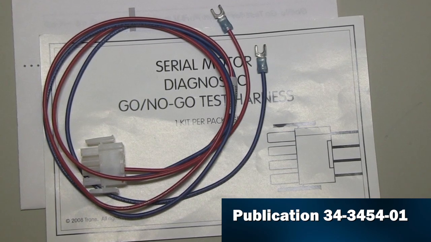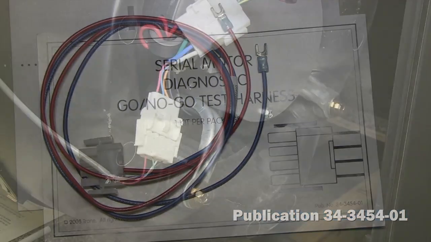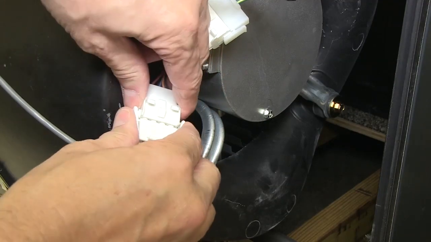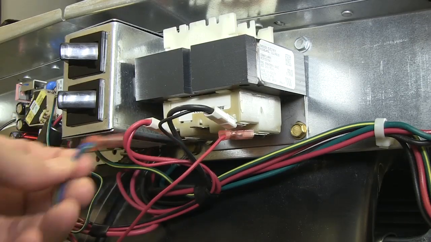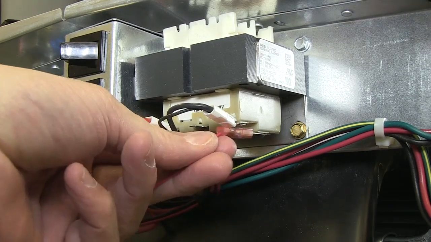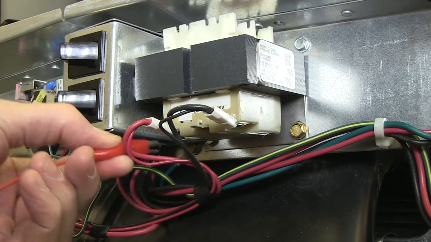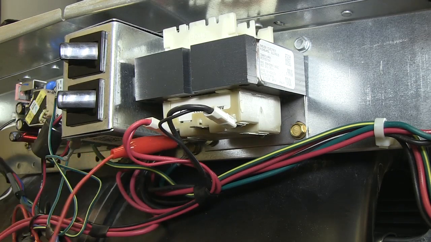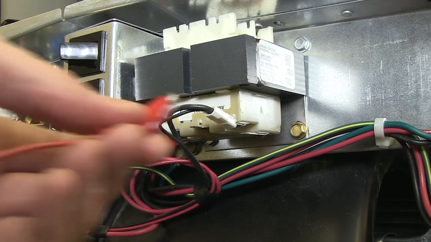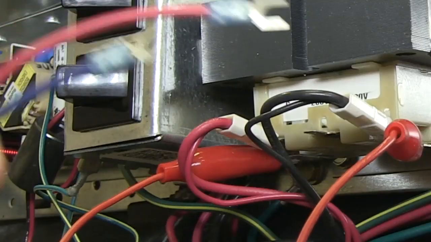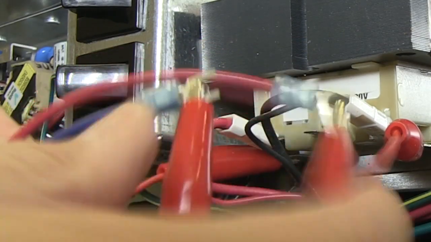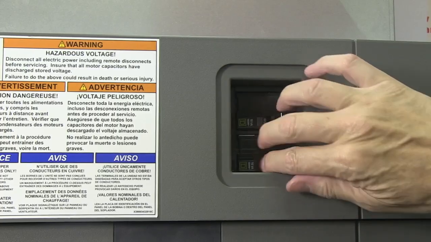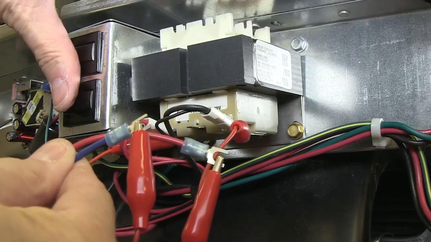34-3454-01. With the TAM7 powered down, disconnect the low voltage plug from the motor and connect the test harness. Remove the low voltage leads from the transformer and attach one end of an alligator clip to each of the 24-volt AC terminals. Attach the other end of the alligator clips to the red and blue leads of the test harness. Power up the TAM7 and manually close the blower door switches.